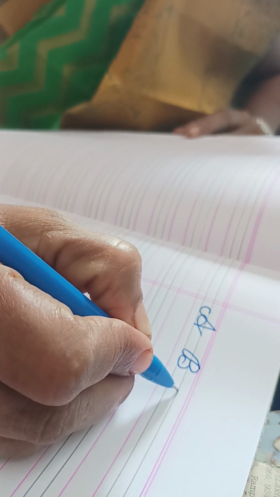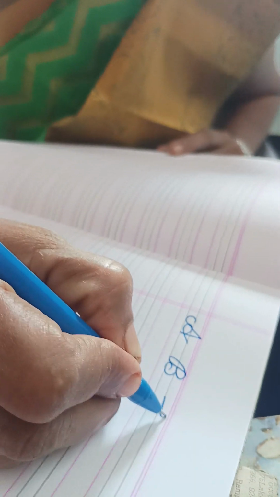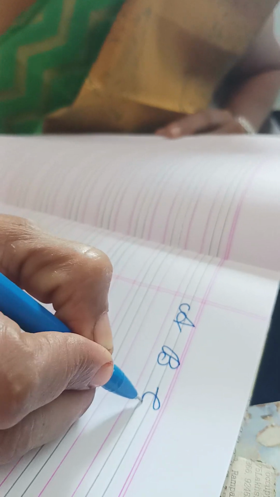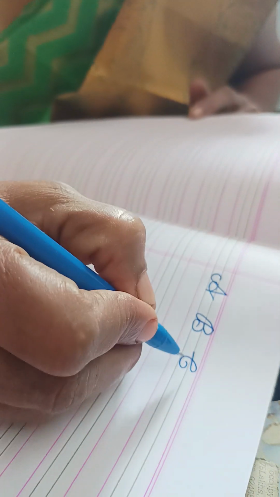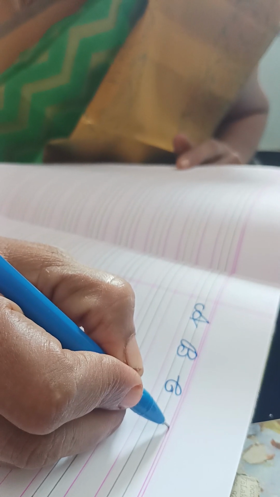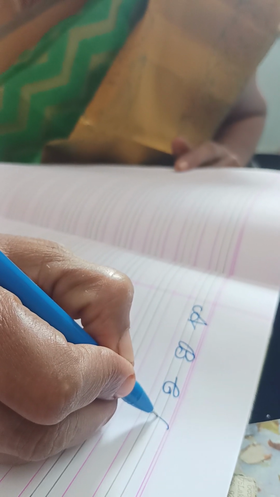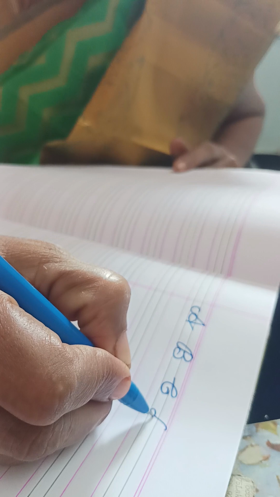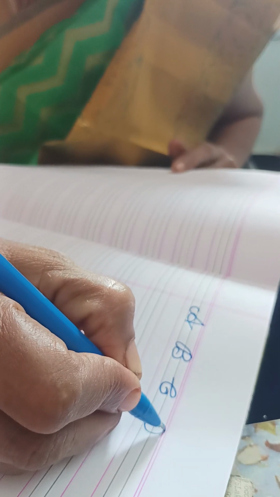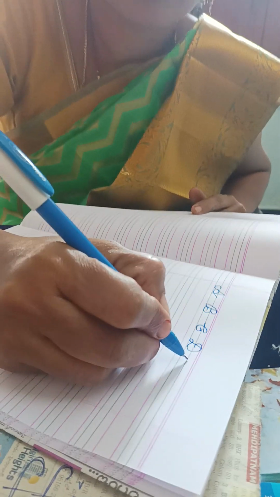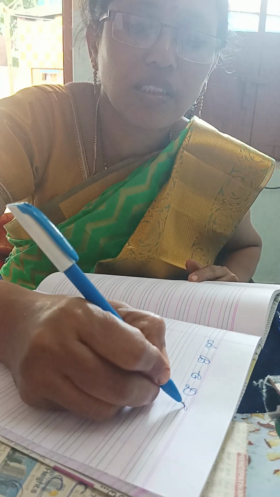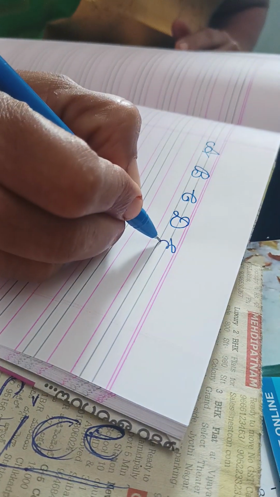Next C. Start in the second line, go to the first line, again come down to the third line. Next D. Start from the red line, come to third line, curve, again go back to the first line and curve. Next E. Start from the second line, red line and third line.